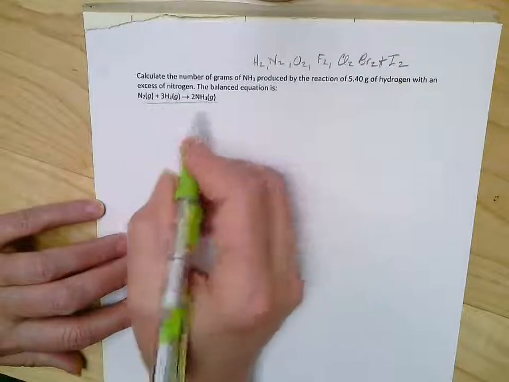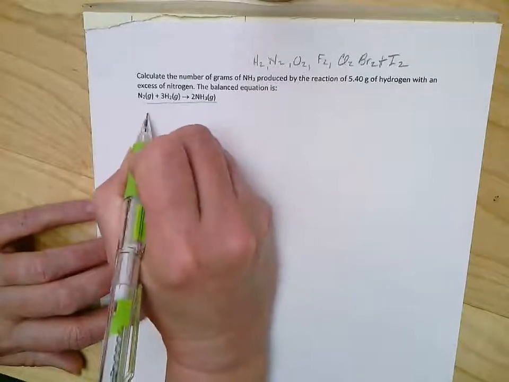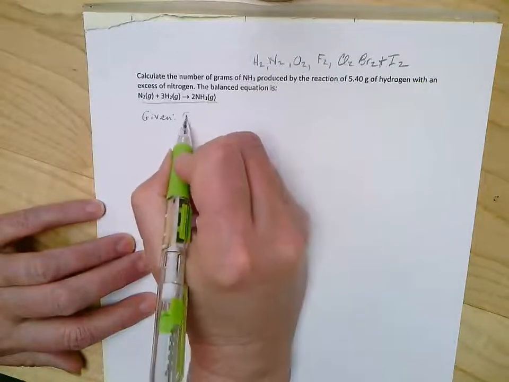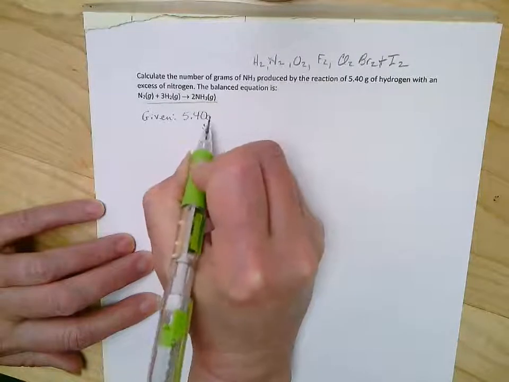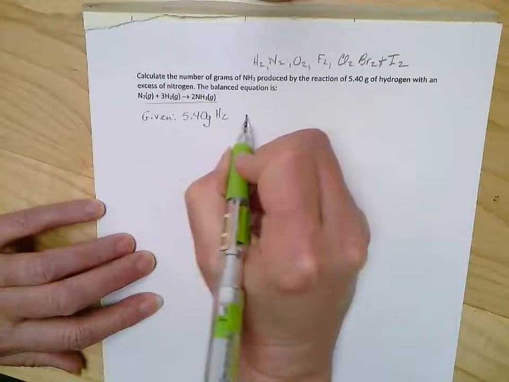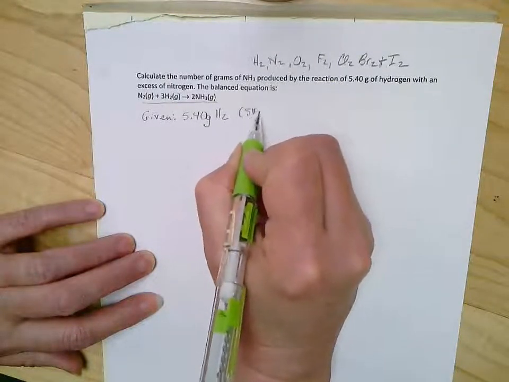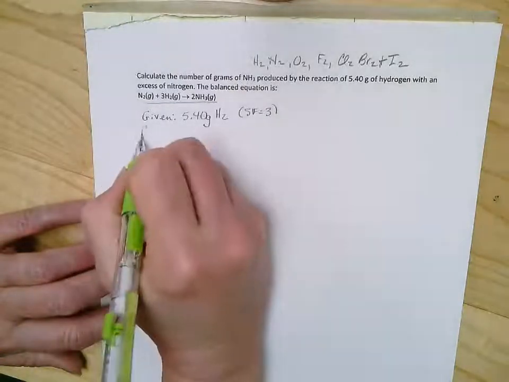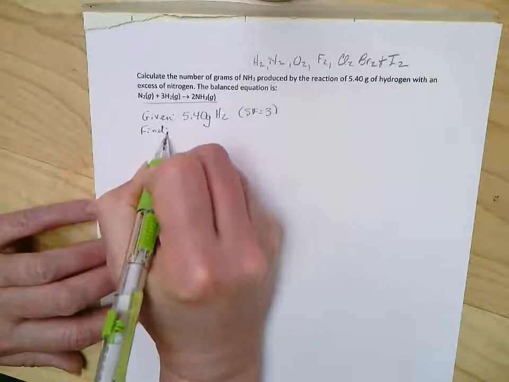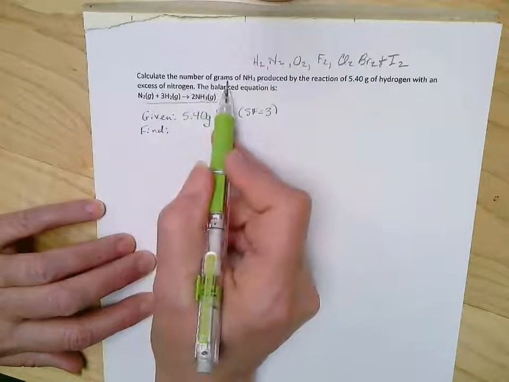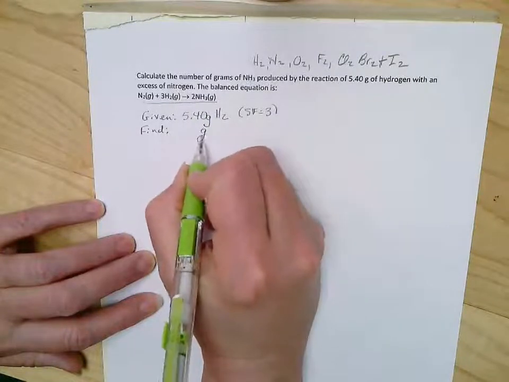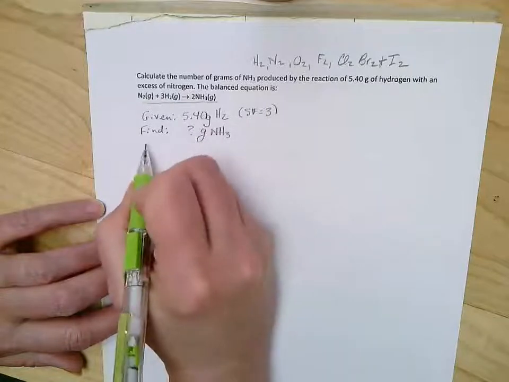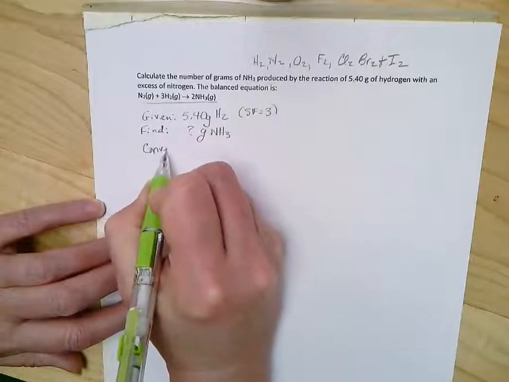So the next step after balancing the equation is, what am I given? I am given that I have 5.40 grams of H2. Right now I'm going to write that my SF equals 3. Now what do I want to find? It says calculate the number of grams of NH3. So I want grams of NH3. That's my question. Now my conversions.